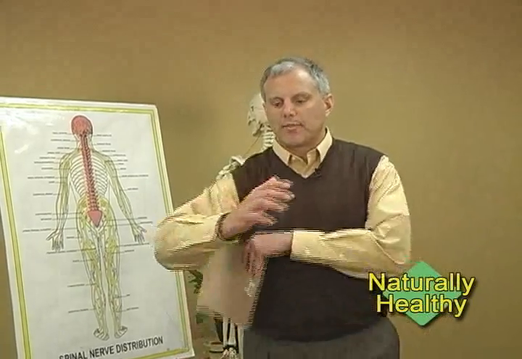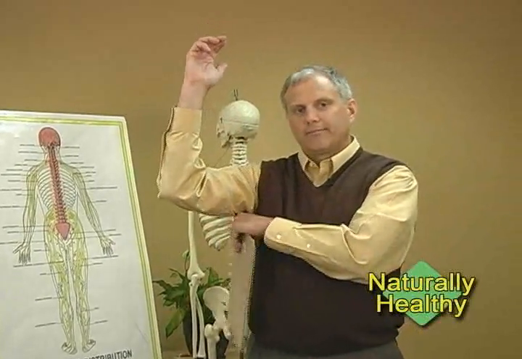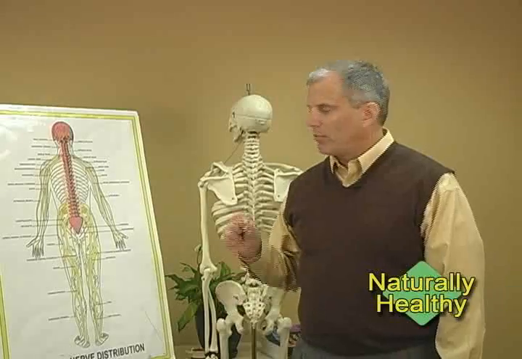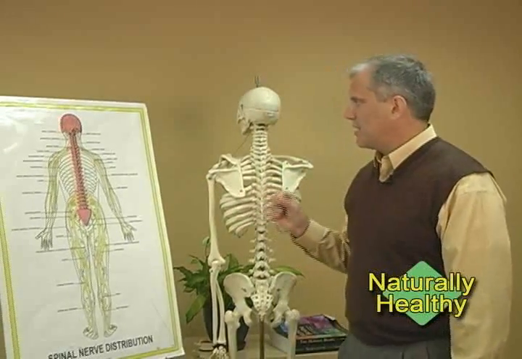The triceps is the muscle in the back of our arm, and it extends our forearm that way. C6, primarily C7, and C8.